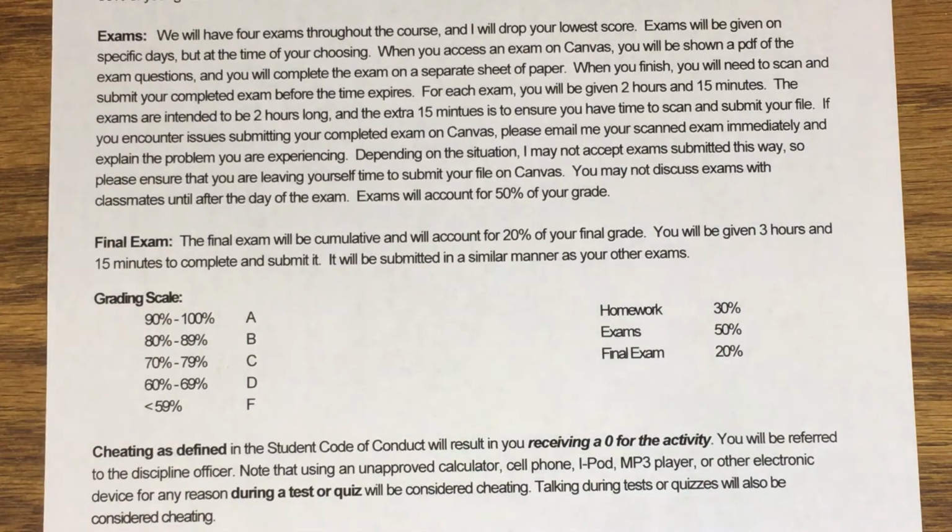With that said, if you find that for some reason you're unable to take a test on a particular day, or if you just decide you don't want to take a test, that's fine. That's going to be the one that gets dropped. I will give you a 0 on it if you don't take an exam, but it's going to be the score that gets dropped. Just bear in mind that you had better do pretty well on the other 3 exams if you want to get a good grade in the course.